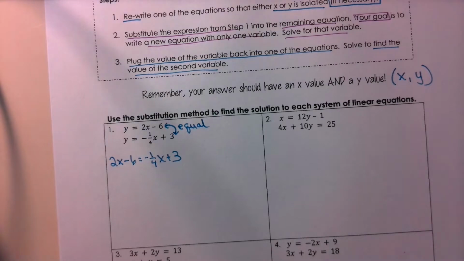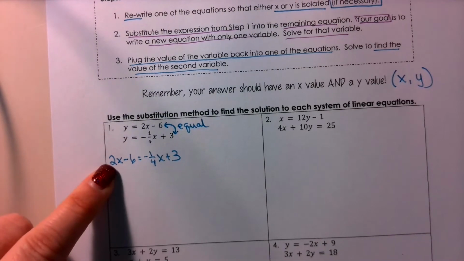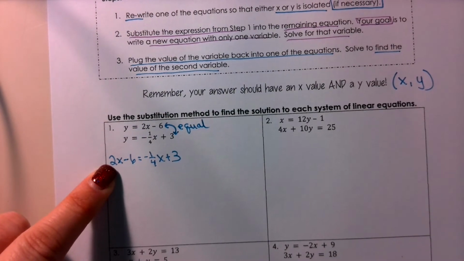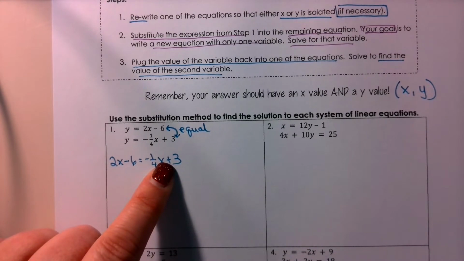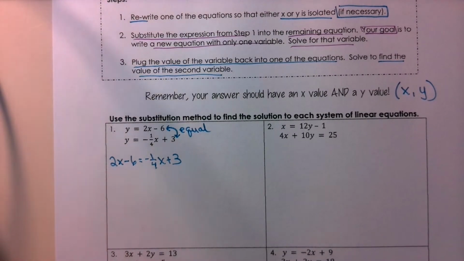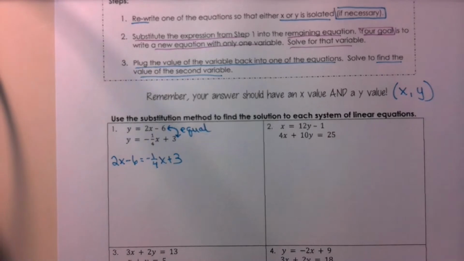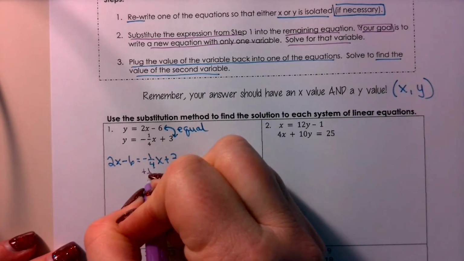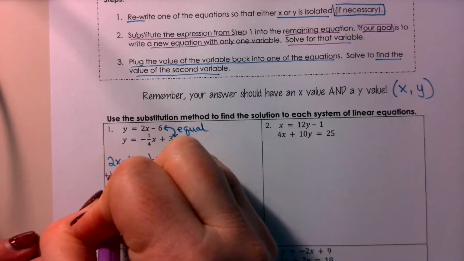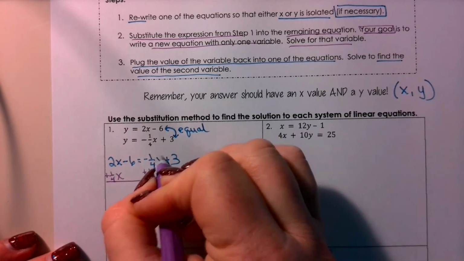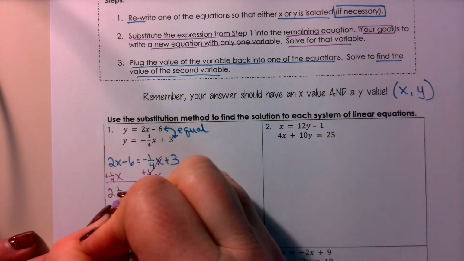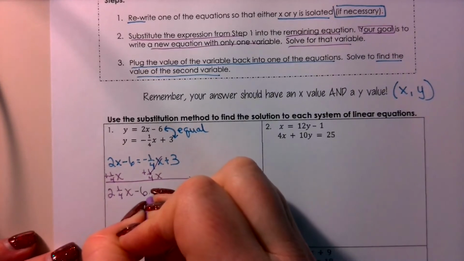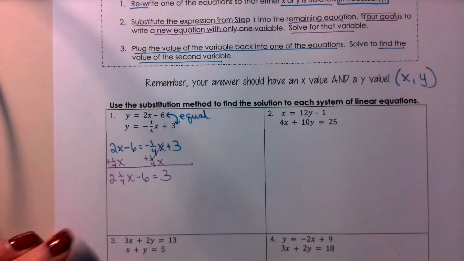So I need to follow that process of solving multi-step equations. Do I have any distributing? No. Do I have like terms to combine on this side? Nope. Like terms on this side? Nope. Are my variables on the same side? No. I do need to move 1/4 x over here so they can be combined. So I have 2 and 1/4 x minus 6 equals 3. And now I've got myself a 2-step equation.